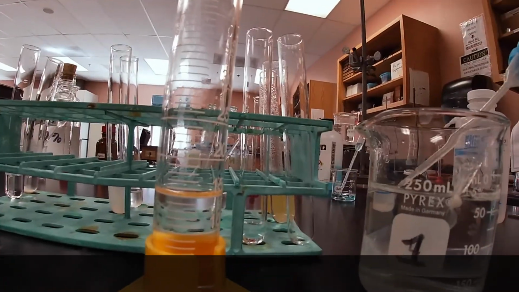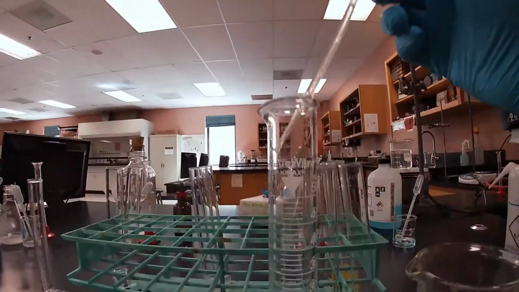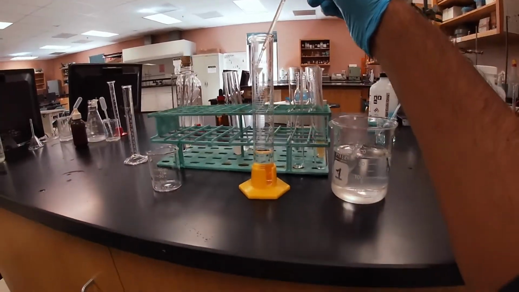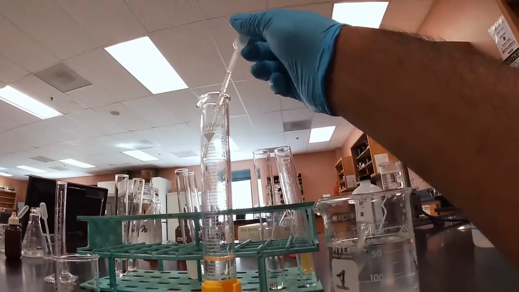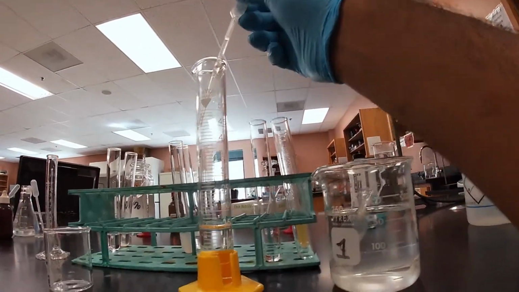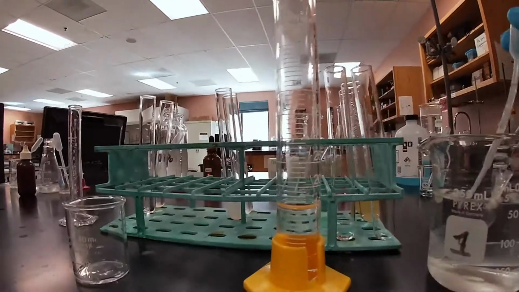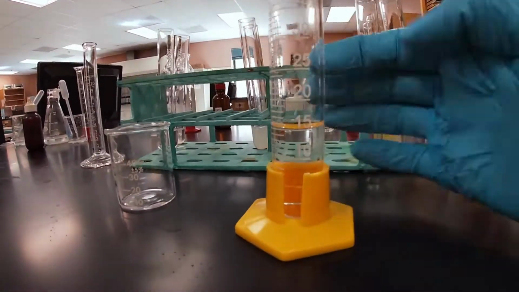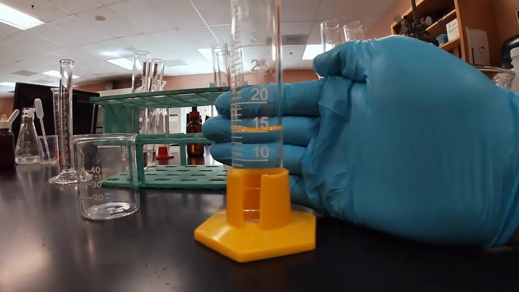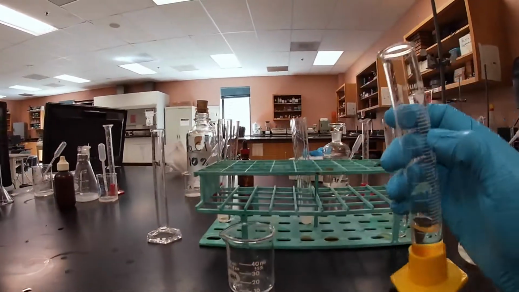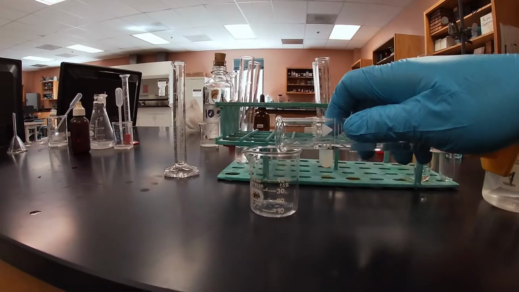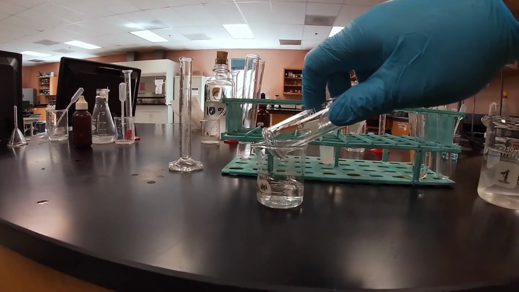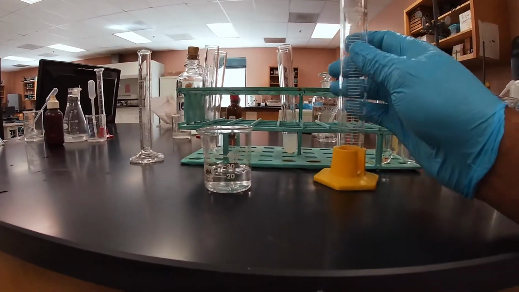And then I'll pipette the rest of the way, enough to be at about 15. I think we're good there. And so as you can see, at about 15 milliliters, we're gonna put it into our beaker. This is after 30 minutes, the contents outside of it.